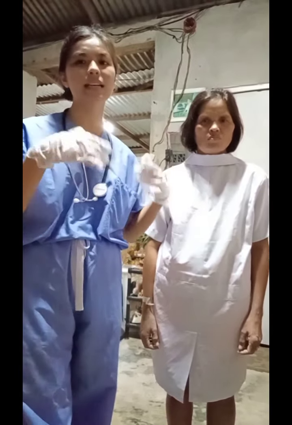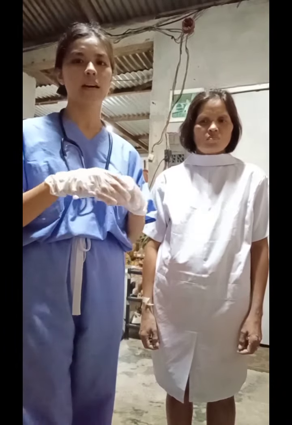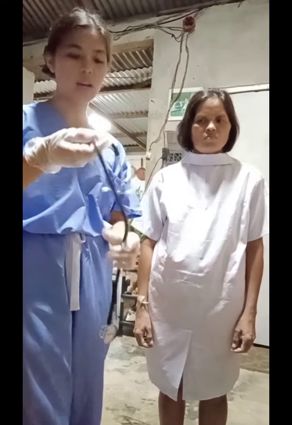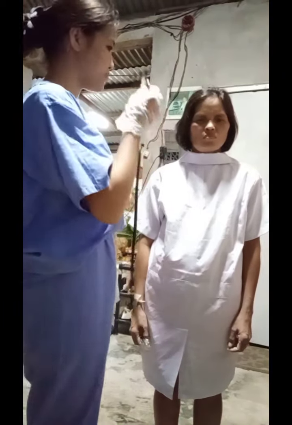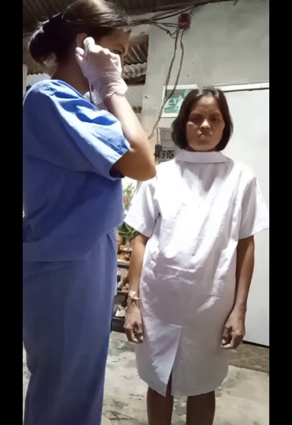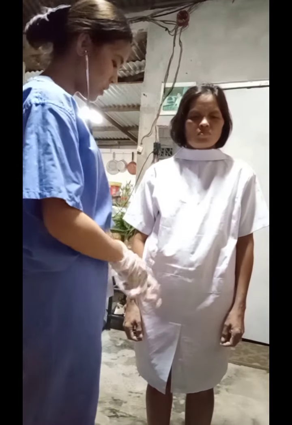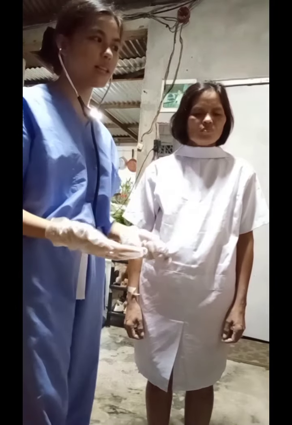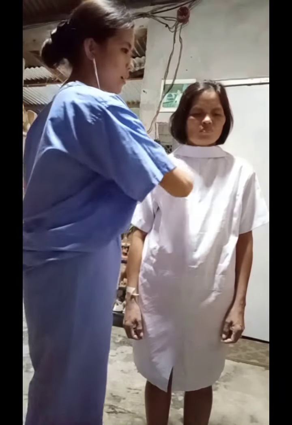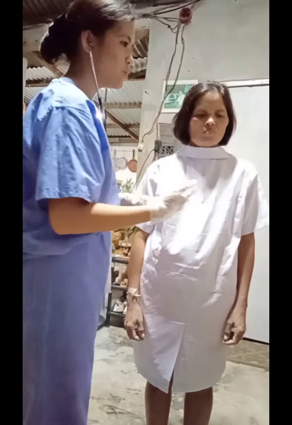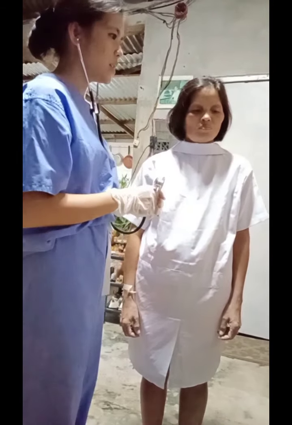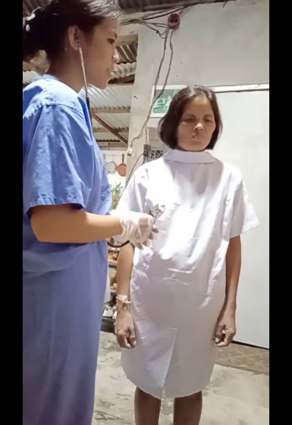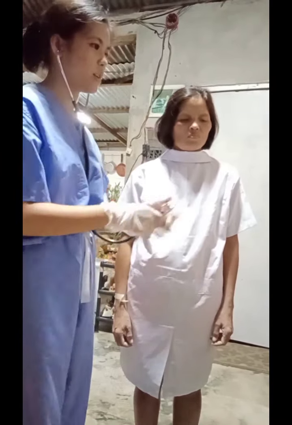So I'll begin with assessing for breath sounds. I will use my stethoscope to auscultate. I will auscultate the lung fields over the anterior chest from the apices, down to the supraclavicular areas, down to the sixth rib of the patient.